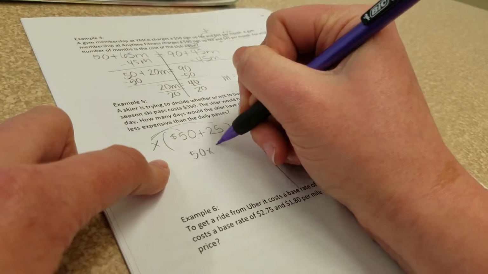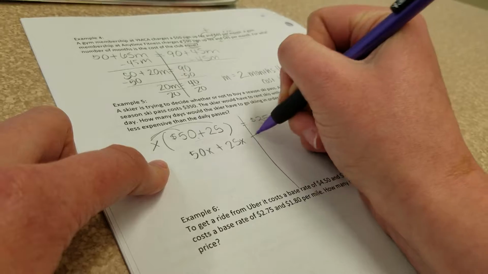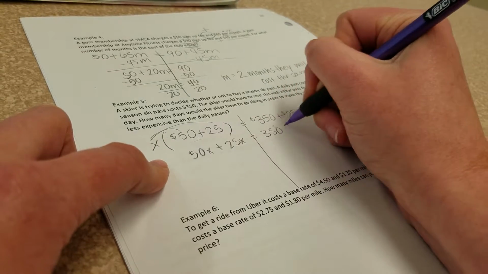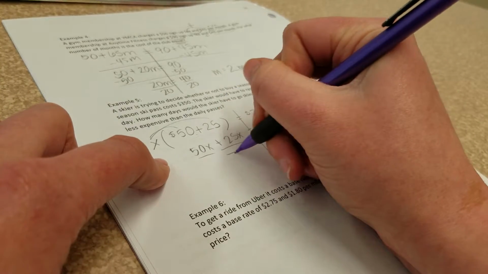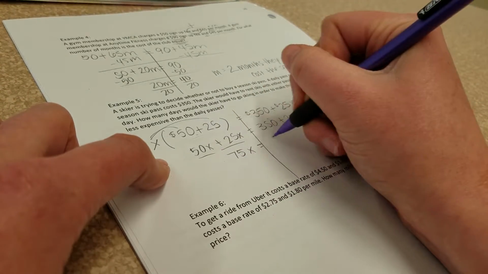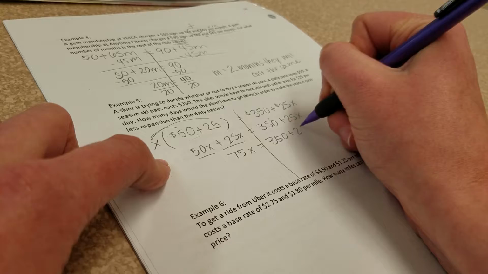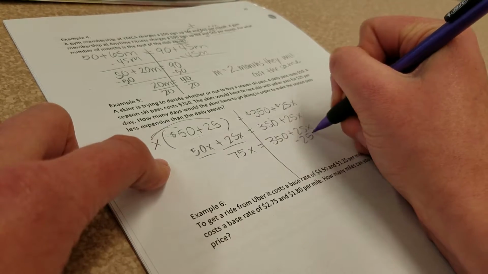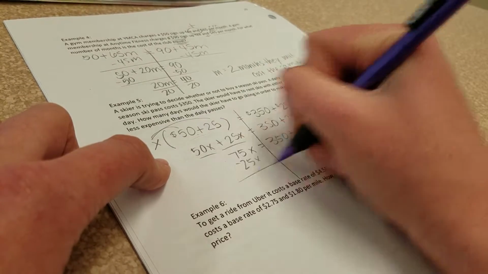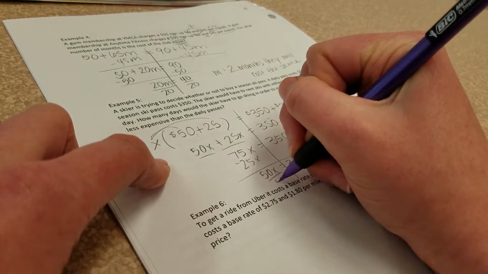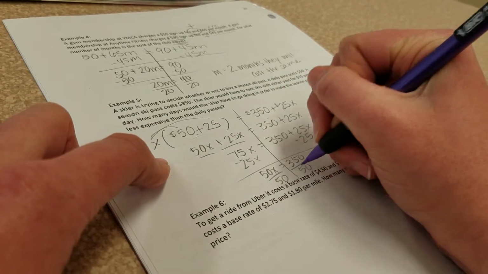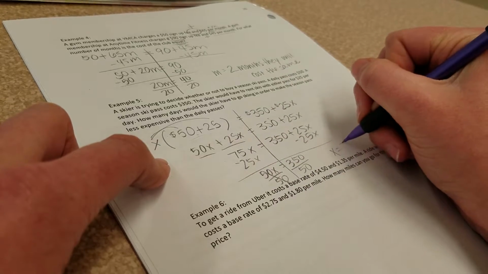So I'm going to get 50X plus 25X equals 350 plus 25X. Over here, combine 75X equals 350 plus 25X. Minus 25X. 50X equals 350. Divided by 50, X equals 7 days.